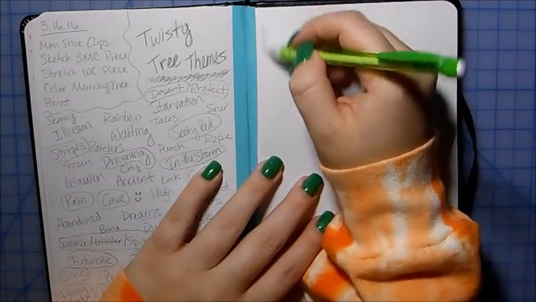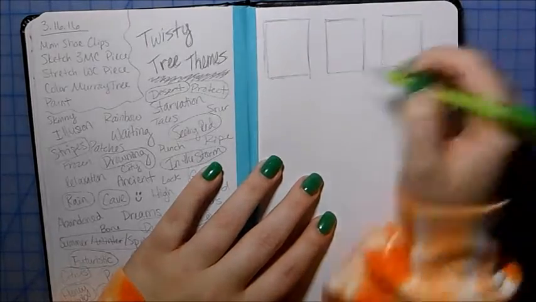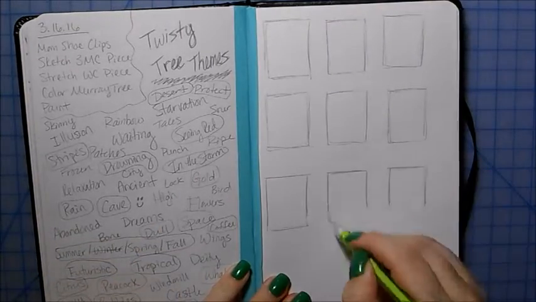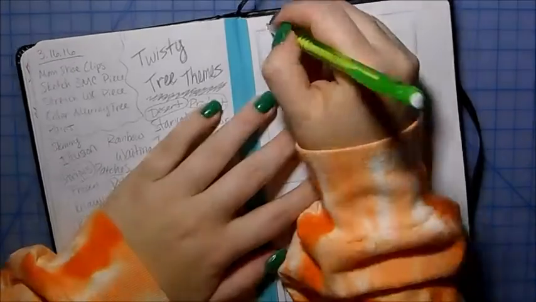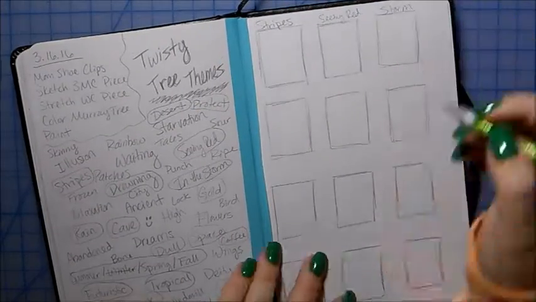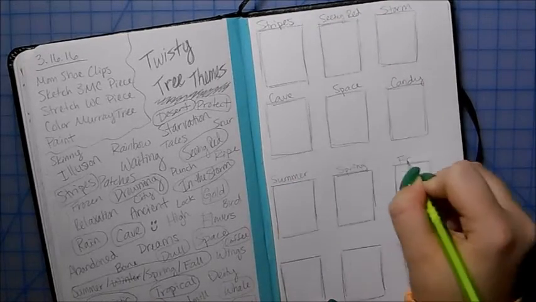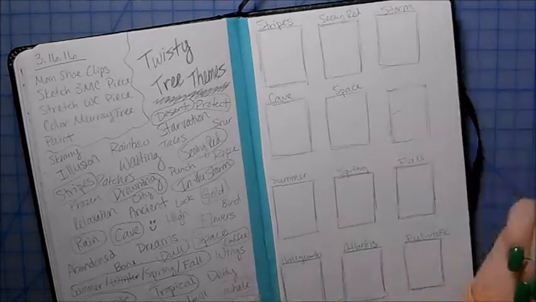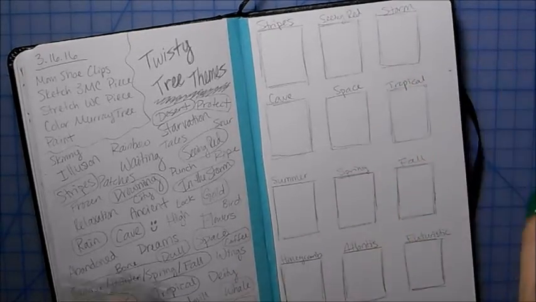After I count them out, I usually start sketching out some really small rectangles that are proportionate to what my final paper is gonna be. So I usually do a 4x6 piece for my Twisty Trees, so I just did little rectangles. They don't have to be perfect, obviously, but I try to get them close to proportion, and I just picked my top 12 out of the 25 I circled, just sort of narrowing down which ones I liked the best.